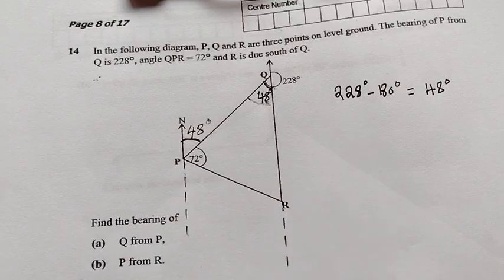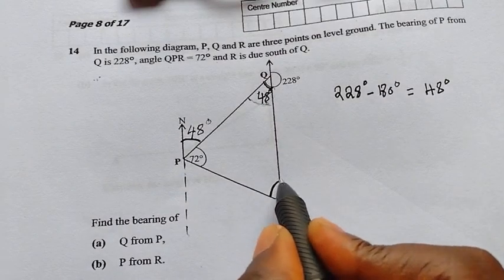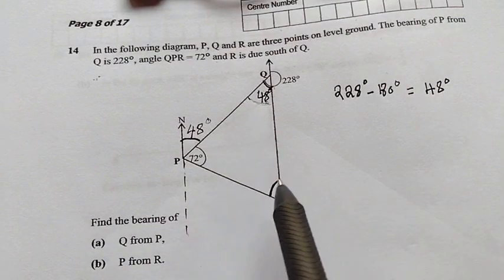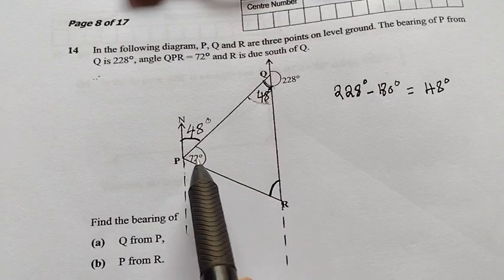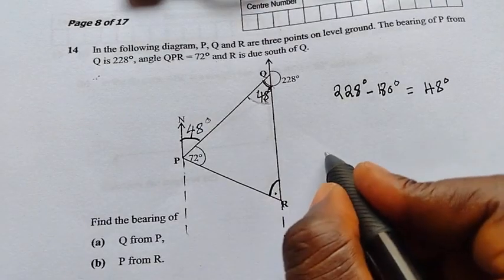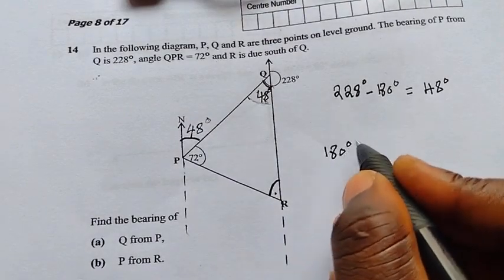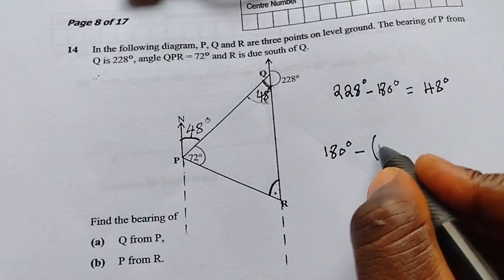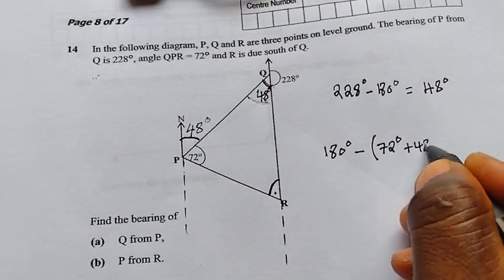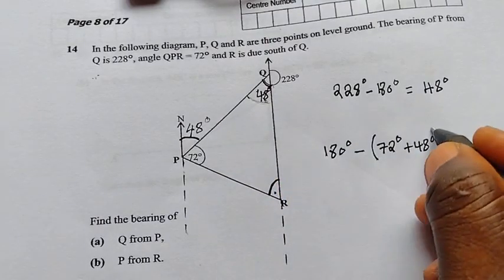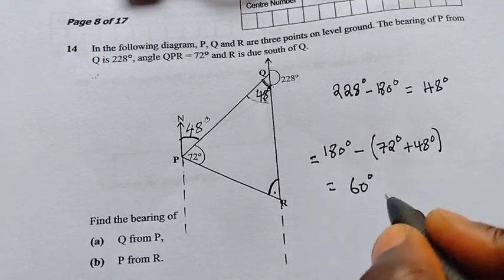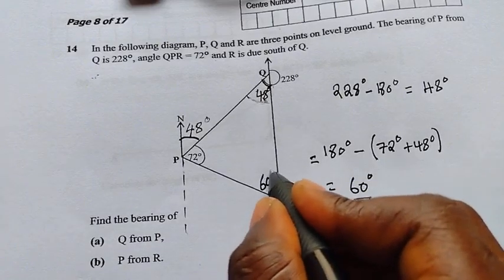So let's find an angle which will be here so that it will help us. I've said the sum total of angles in a triangle add up to 180. When you add this and this, you must find the angle which will be right here. So we'll say 180 degrees minus 72 degrees plus 48 degrees, which is right here. This will definitely give us 60 degrees. So this 60 degrees will be right here.